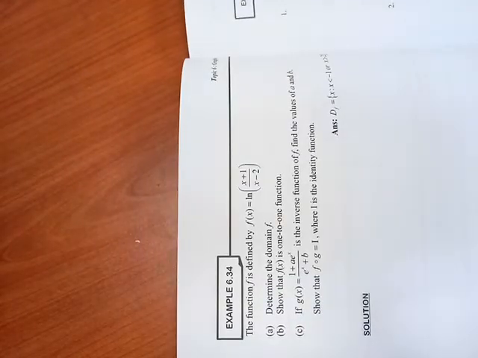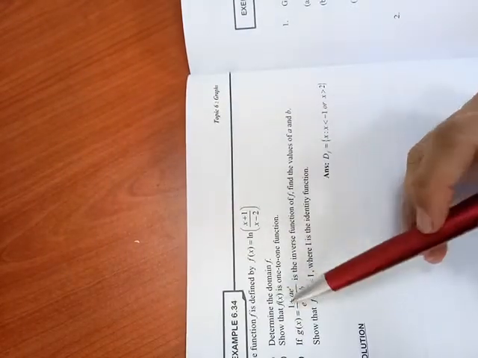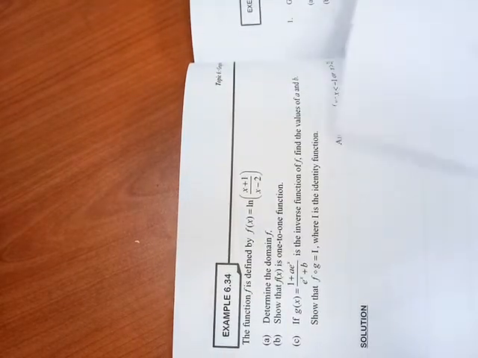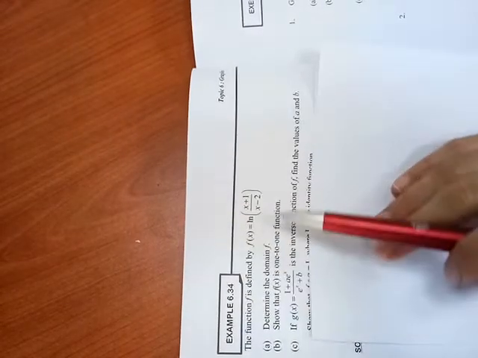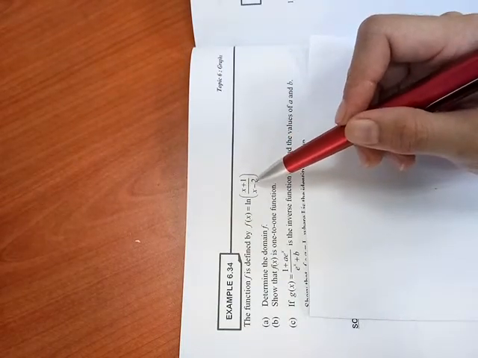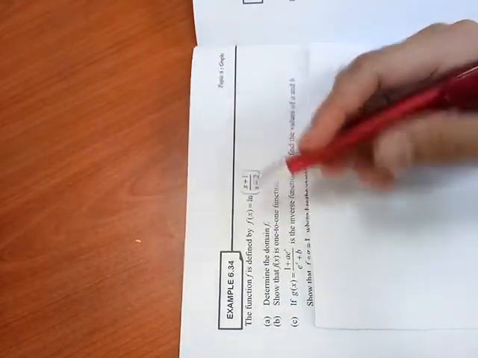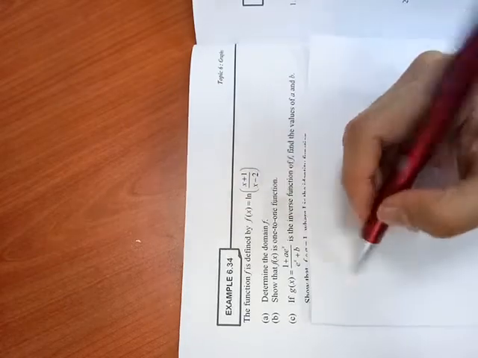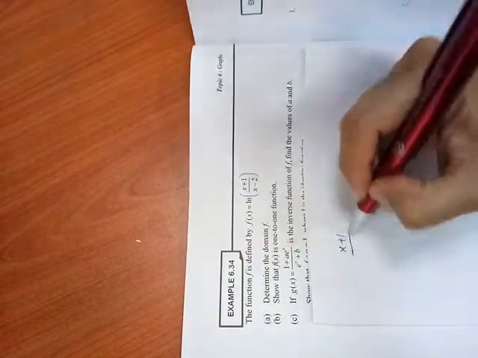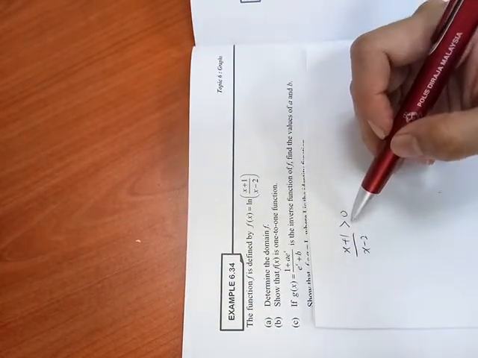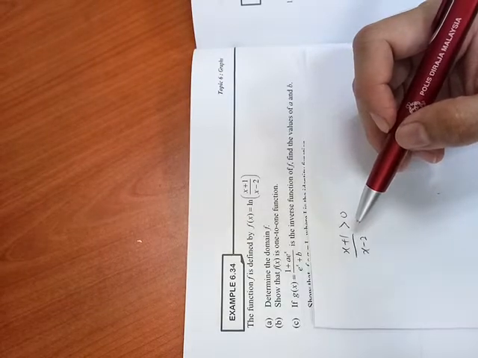For this example, you can try it on your own first. The same concept: you need to determine the domain of f by taking this. I think I'll give you the solution for the first one, because I'm afraid you are not very familiar with finding the domain of a logarithmic function. So for the logarithmic function, the number here cannot be less than 0 or equal to 0. So it must be (x + 1) over (x - 2) more than 0. This is the first thing that you should state first.